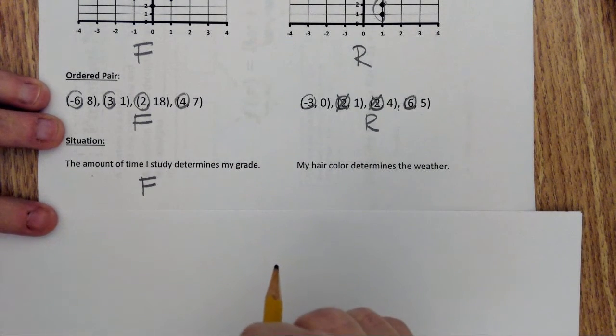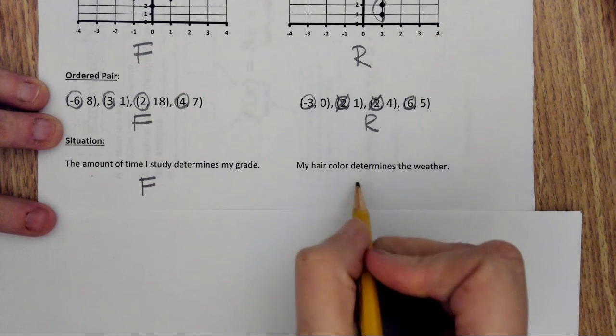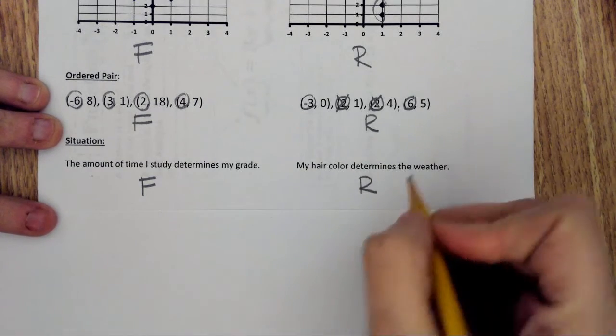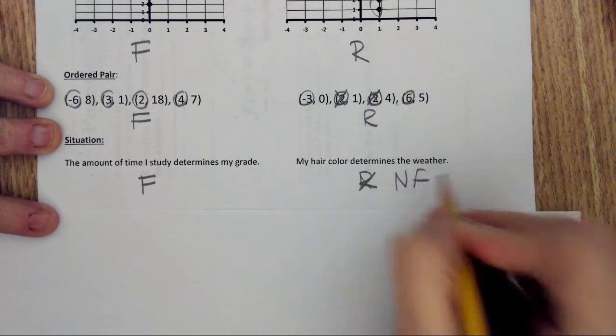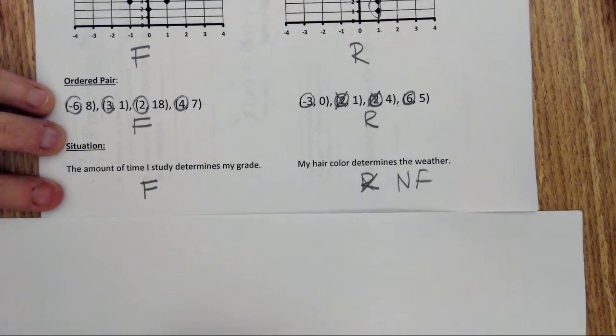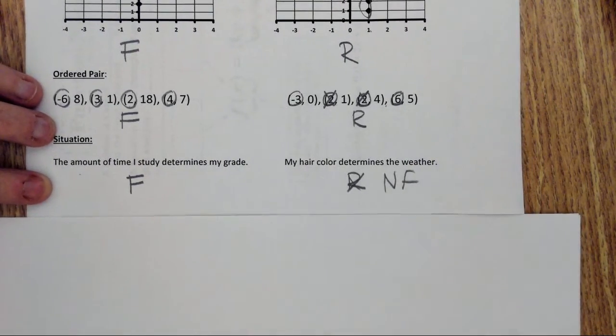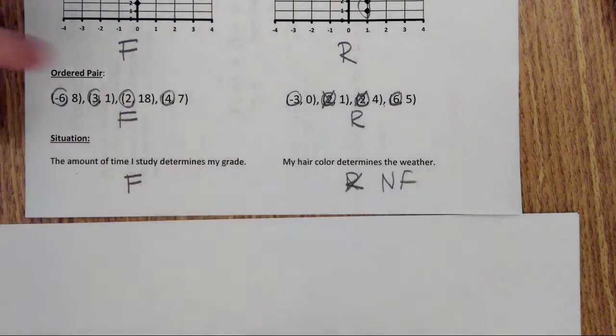My hair color determines the weather. It does not. I have had brown hair my whole life, and there has been a multitude of weather that I've been exposed to. I don't even know if this is a relation. It's not a function, I know that. I've had nothing but brown hair my whole life, and I've had all kinds of weather. So this is kind of a general review of functions.